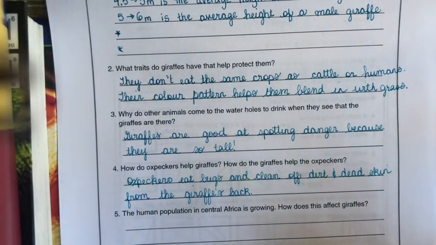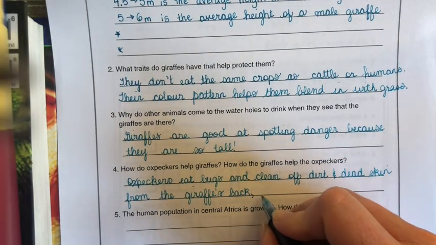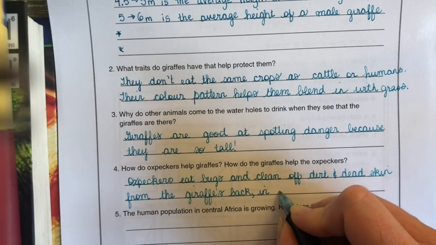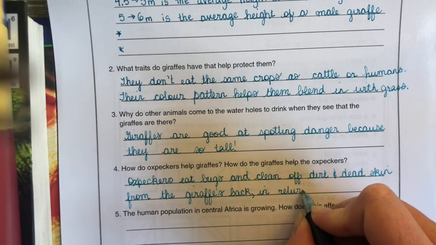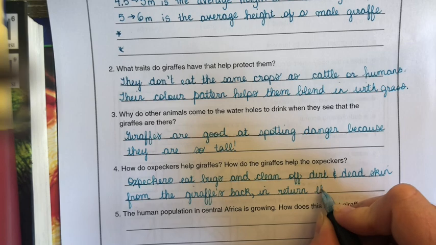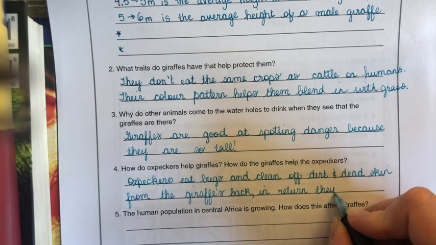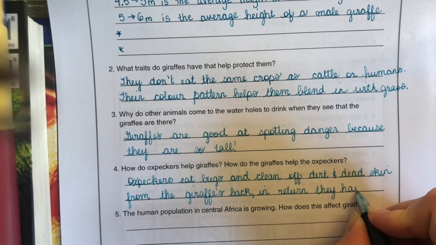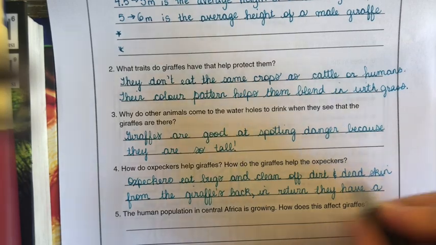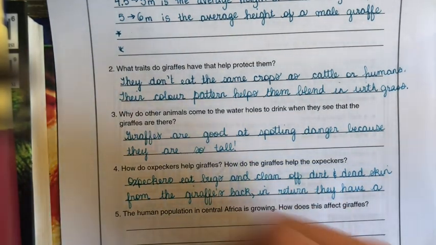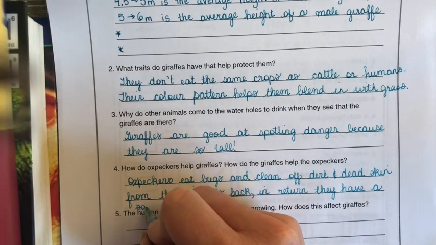Okay, and in return, I'm going to put a comma. In return, they have a place to sit and eat. And it's probably a safe place, right? It's off the ground, away from predators, so they have a safe place to eat.